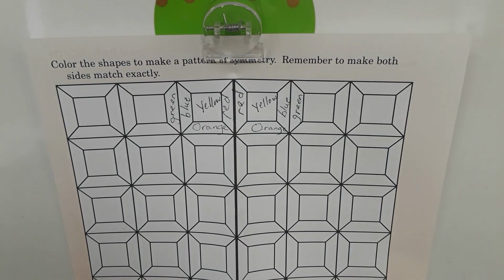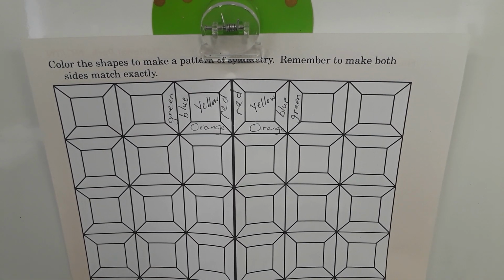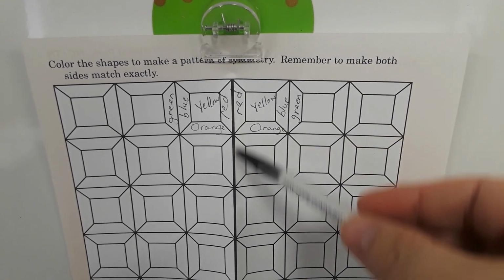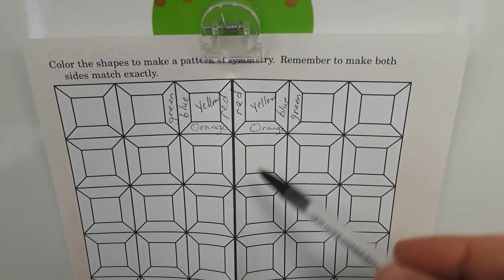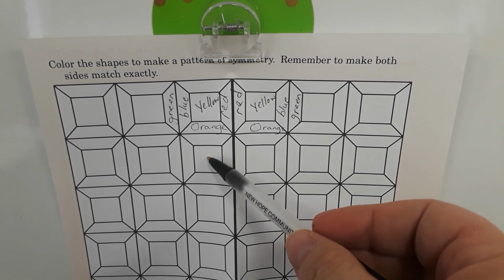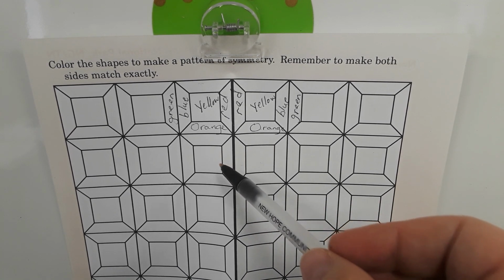You choose which colors to use. However, you have to make sure that you do the same to both sides of the line. So this is going to be the same color as this, and this is going to be the same color as this, and this is going to be the same color as this.